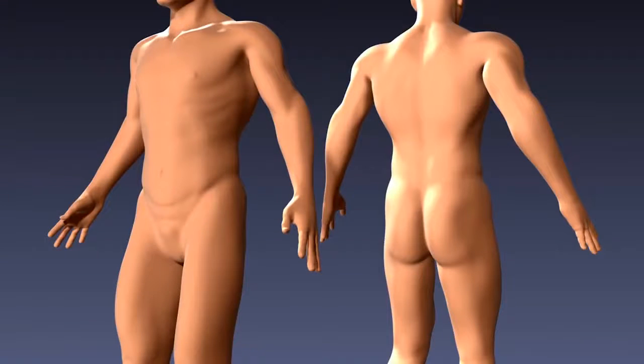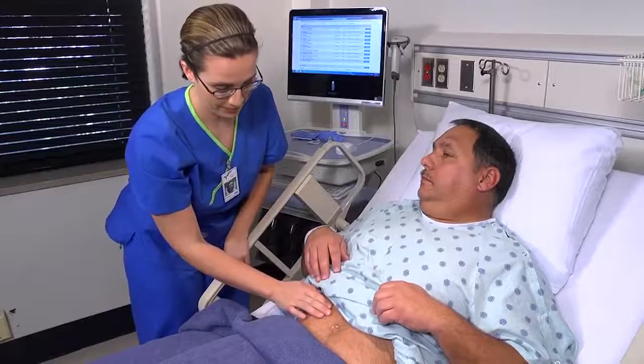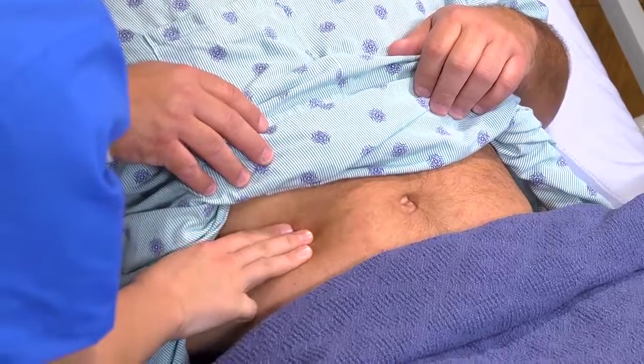The best sites for subcutaneous injection include the outer aspect of the upper arm, the abdomen from below the costal margin to the iliac crest, and the anterior aspect of the thigh. These areas are easily accessible and large enough to allow multiple injections. Palpate the site and avoid any area that's tender or in which you feel a mass beneath the skin.